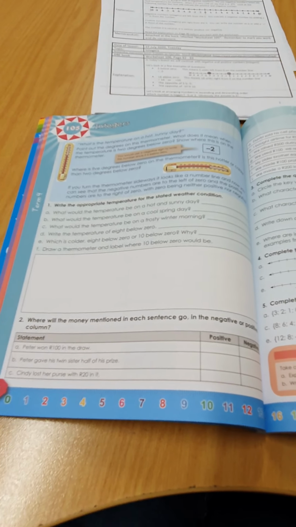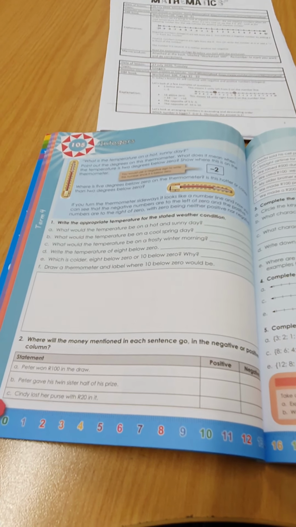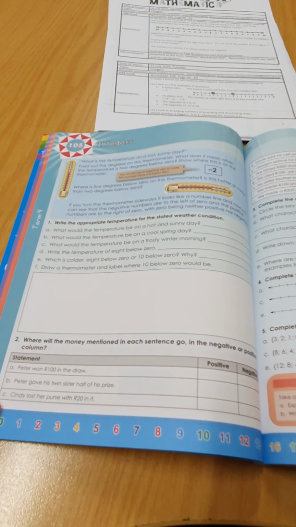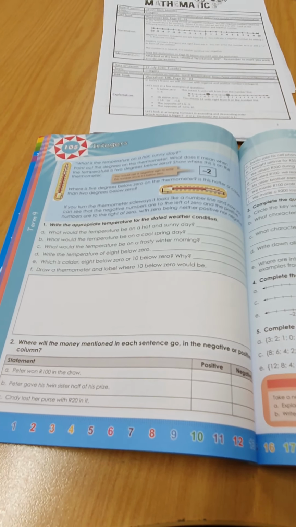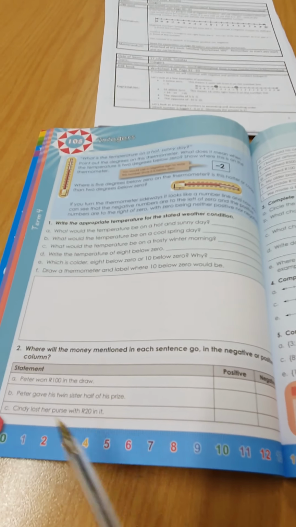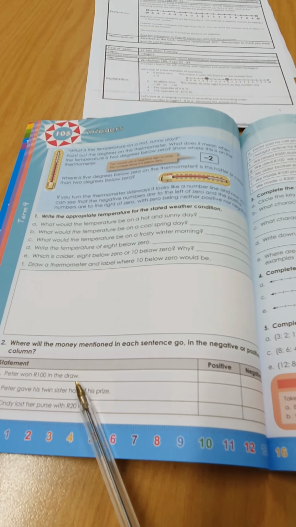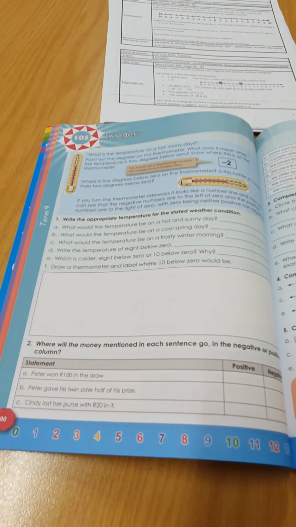Number 2, where will the money mentioned in each sentence go, in the negative or positive column? You are just going to give me a tick for which one. So Peter won 100 Rand in a draw. That will be a positive thing. So you're just going to tick.